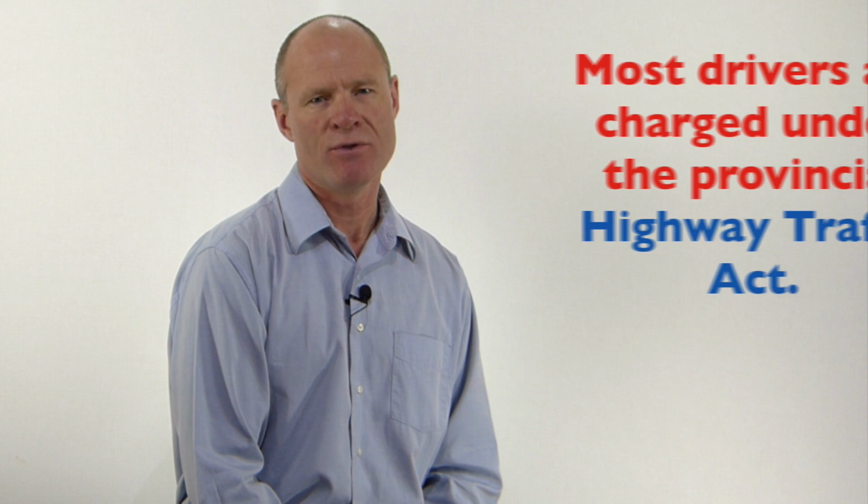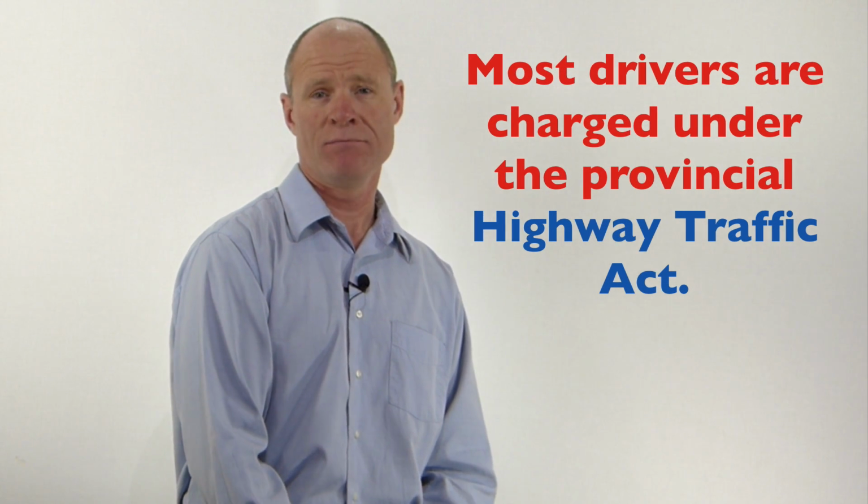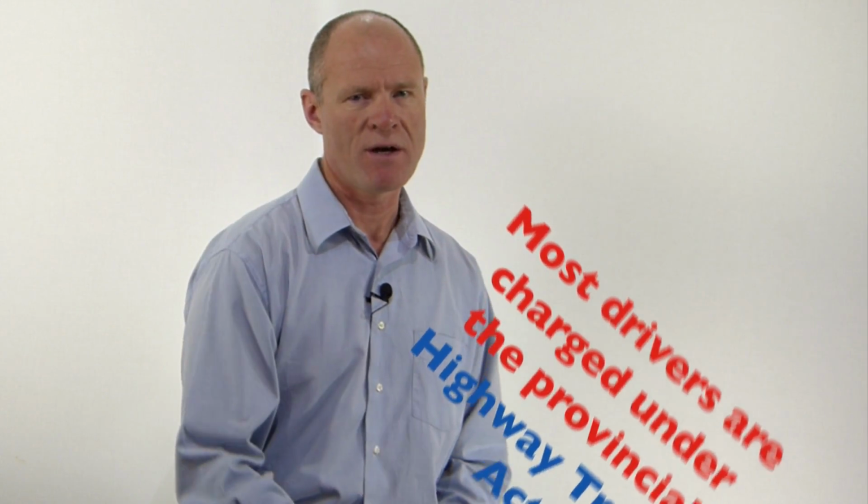For drivers, most drivers in Canada are legislated by the provinces. In other words, it is the provinces that are responsible for their highway traffic acts, and most people who are charged with an offense that relates to driving are charged under the Highway Traffic Act. For example, if you get a speeding ticket, you're charged under the Highway Traffic Act. Depending on which province you're in, if you're in Ontario, you get charged under the Highway Traffic Act.